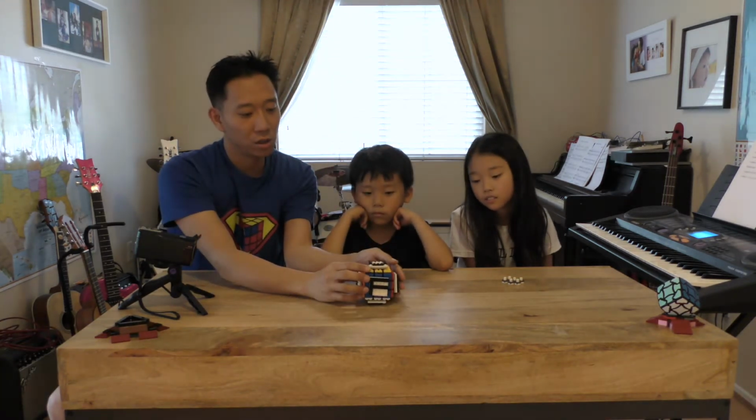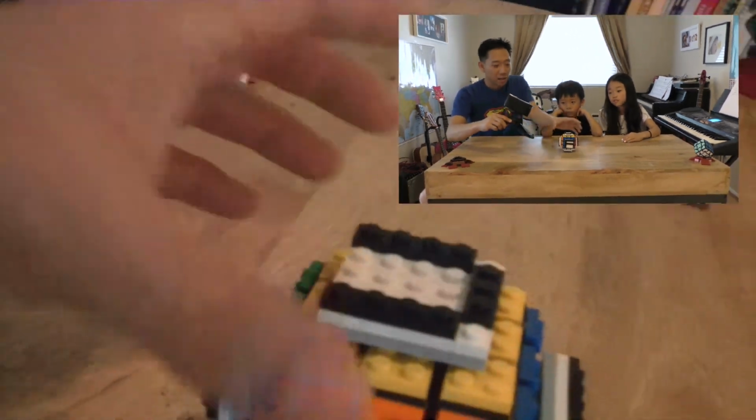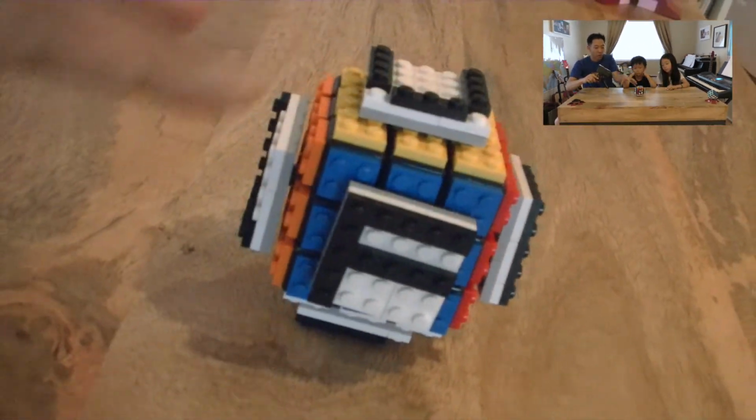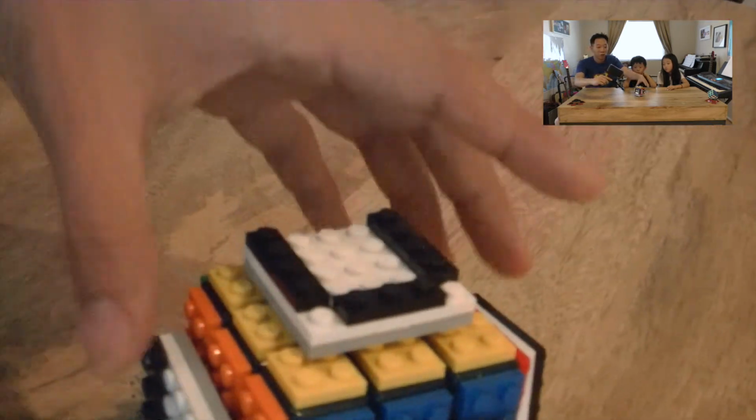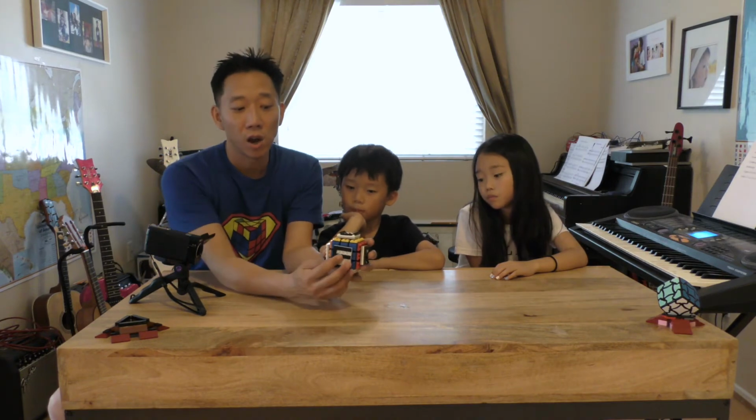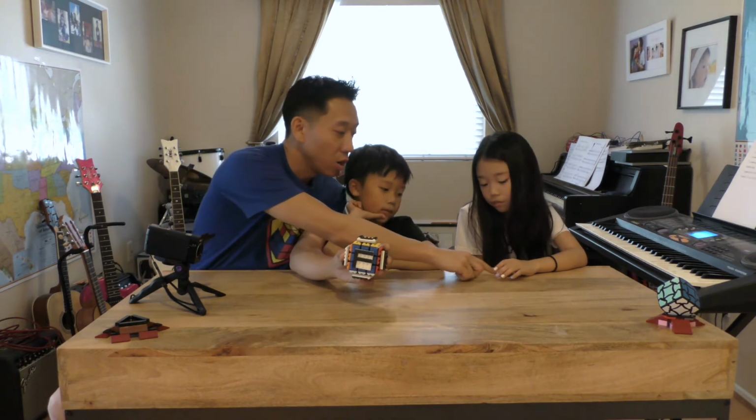Not literally. Okay, so when we stick these things onto the cube, as you can see, that's the way that you should think of your cube, that the side facing you is the front and the side on top is a U.